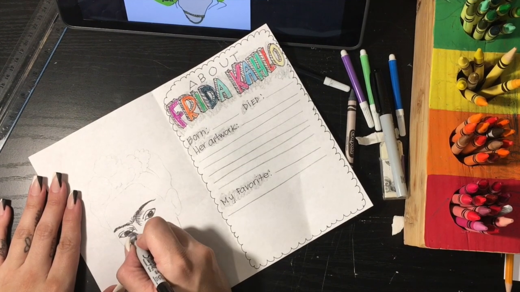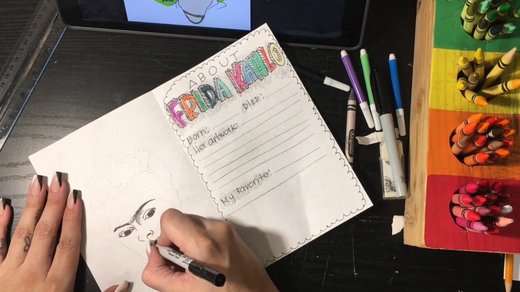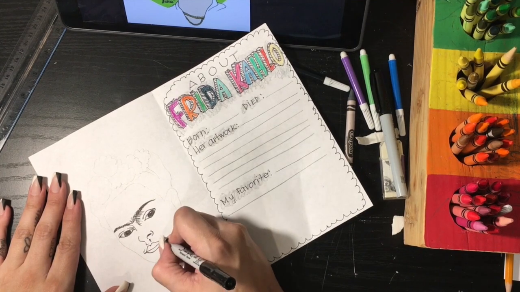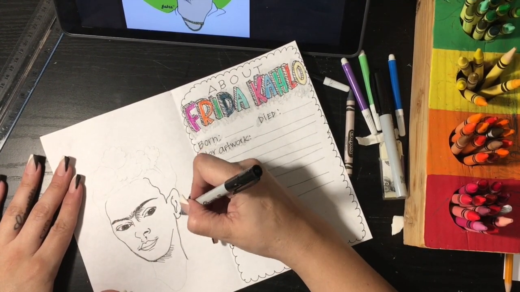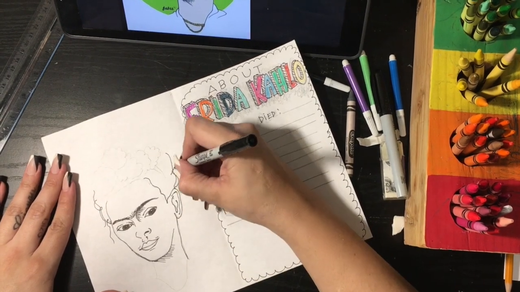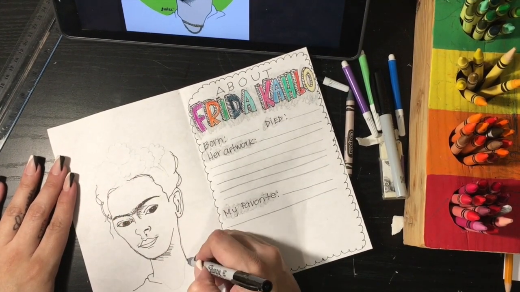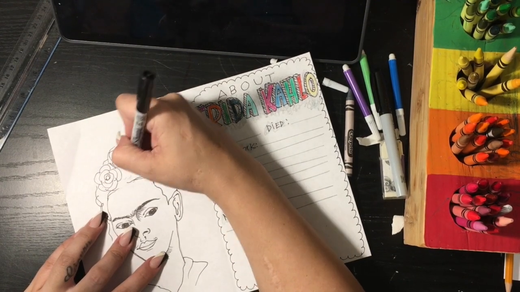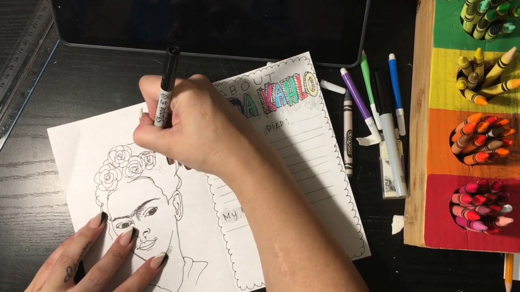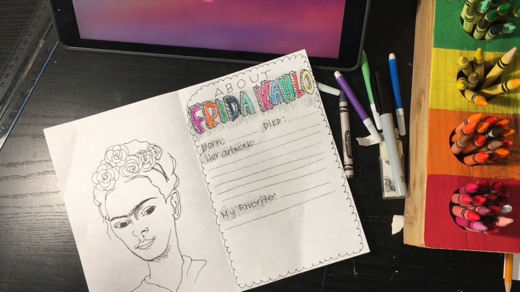After I did my outline with a pencil, I am outlining everything with a permanent marker again, and then I'm going to color in her face. If you look at the screen, I am using my iPad as a reference. I had the picture up in the top so that I can look at the colors and things like that.